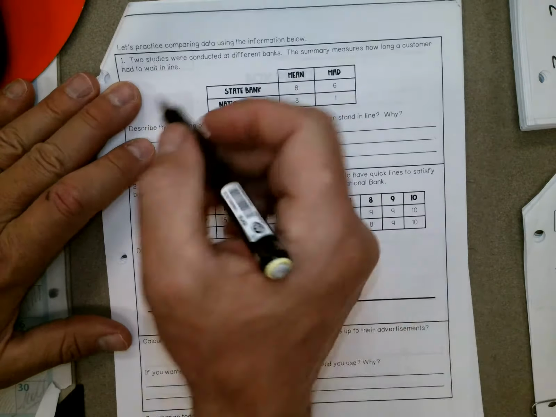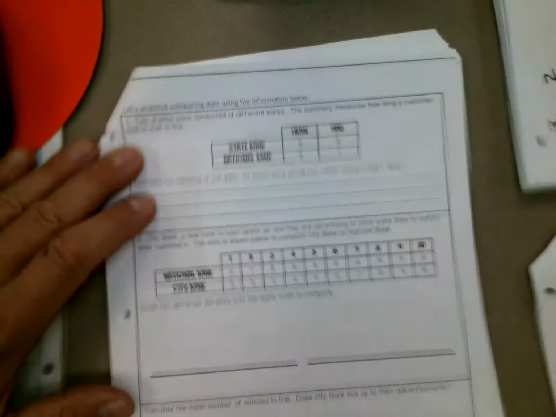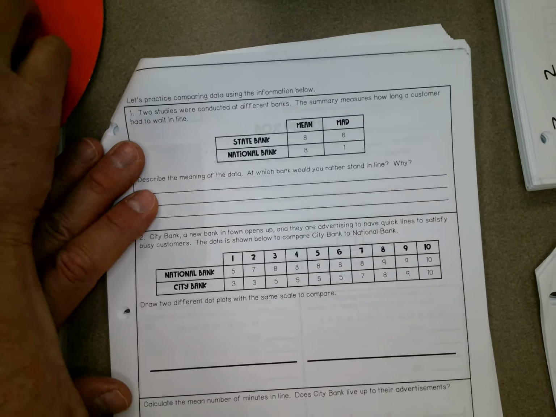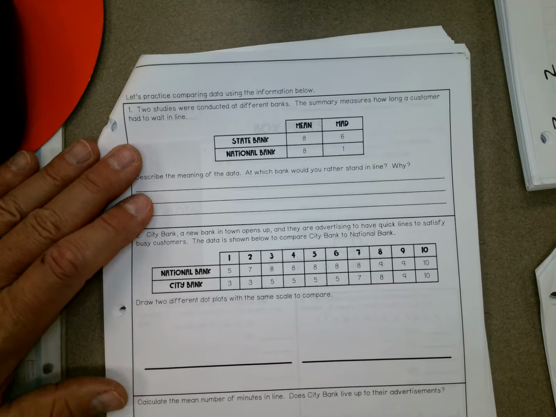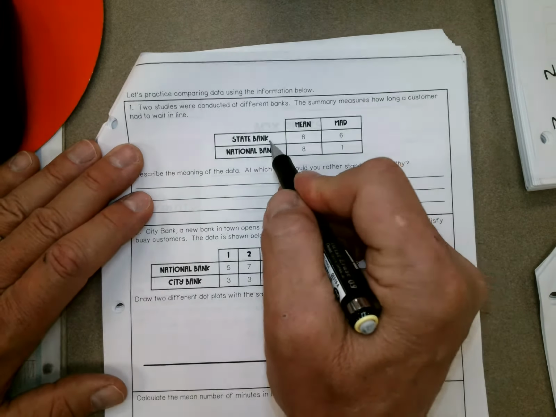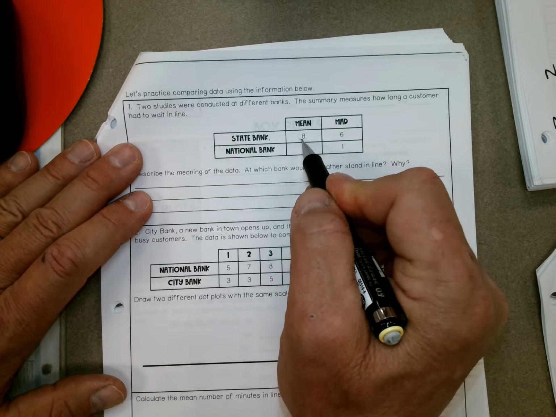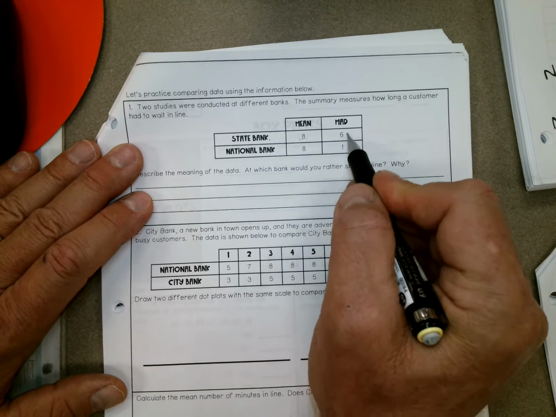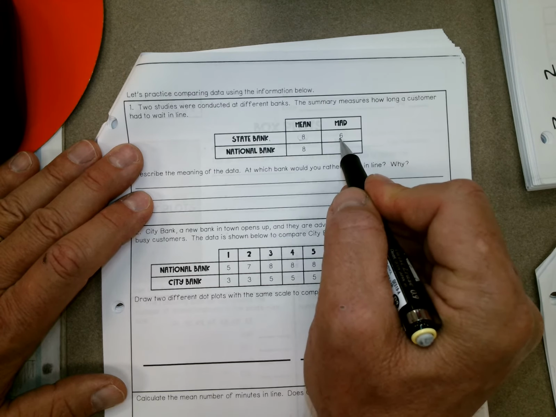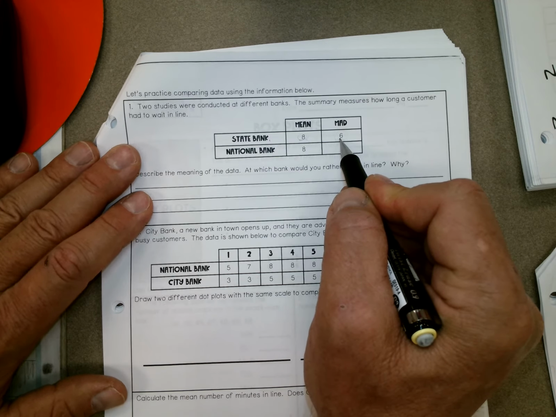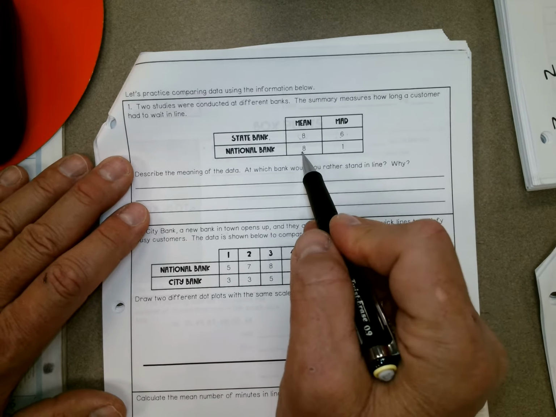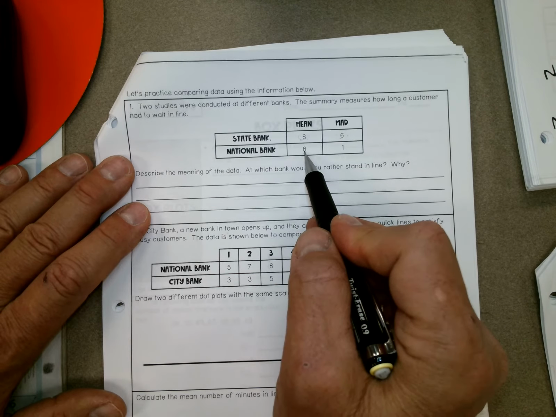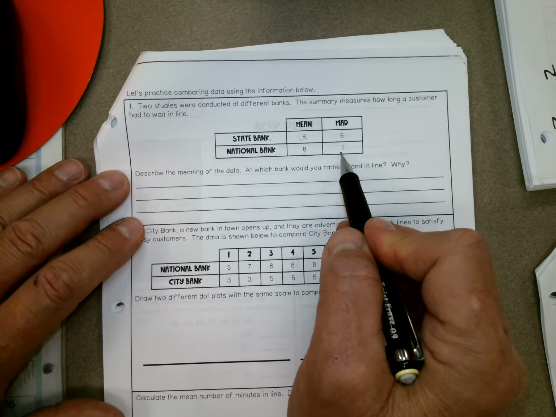Here we go. So we're going to practice. Two studies were conducted at different banks. The summary measures how long a customer had to wait. At the state bank, the mean was 8, and it had a MAD, a deviation, of 6. So that means the wait time was either 2 minutes or 14 minutes, if you think of it that way. At the national bank, the mean was also 8, but it had a mean absolute deviation of 1.